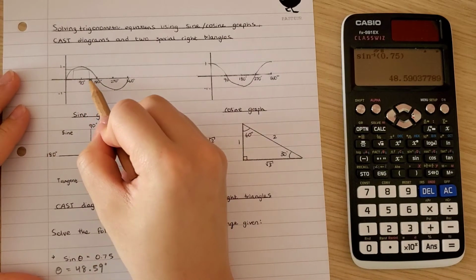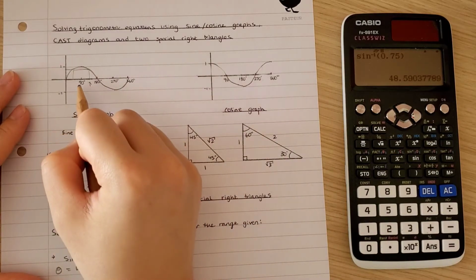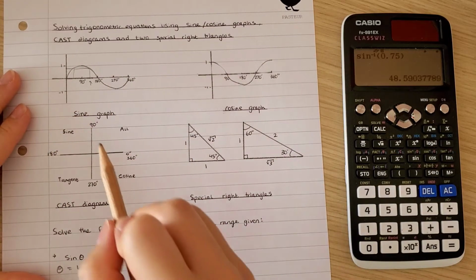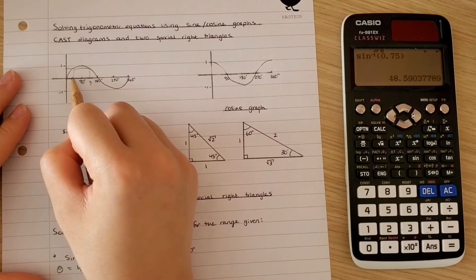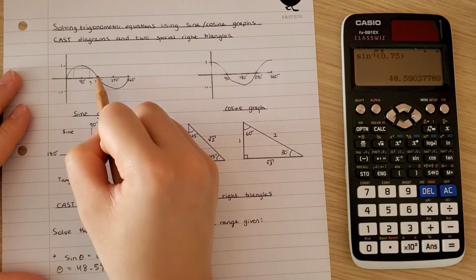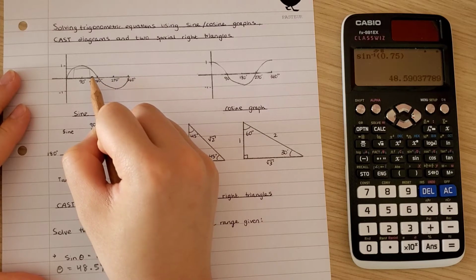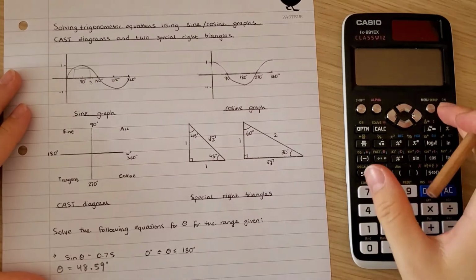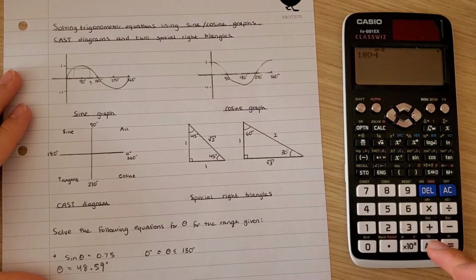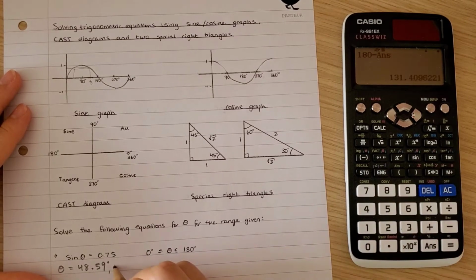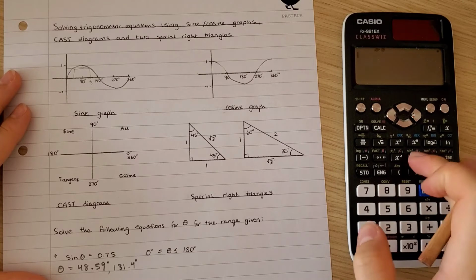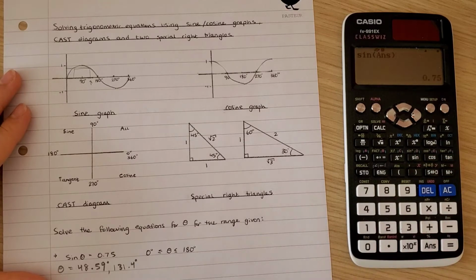So to find out the other angle, we can use the symmetry of the graph. So it's 48.59 this way, which means the other angle is 180 minus 48.59. So if we work that out, our other angle is 131.4. We can always check by putting it back in and seeing that we get 0.75, which is correct.